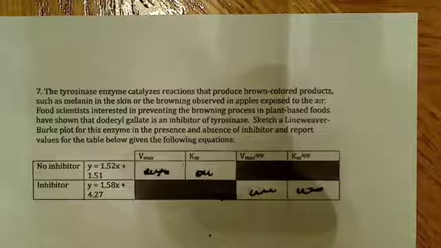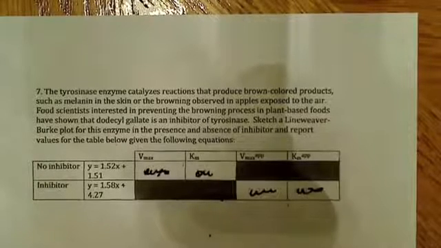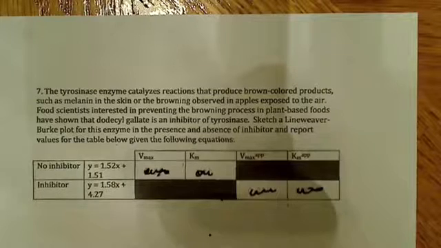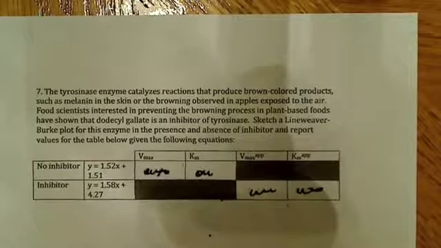Okay, so here is an enzyme problem in which you're actually going to get to use the y equals mx plus b formula to calculate the Km and the Vmax. What I'm going to do here is just start by reading it, and then we'll start working on it.